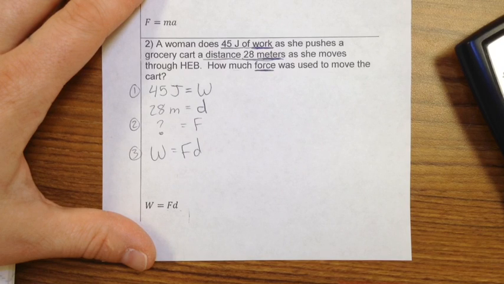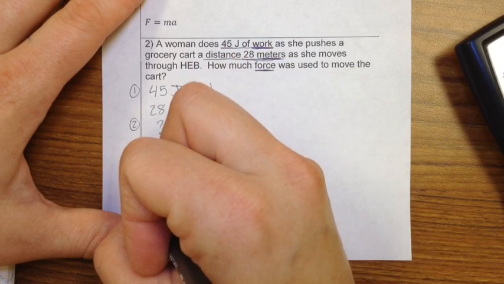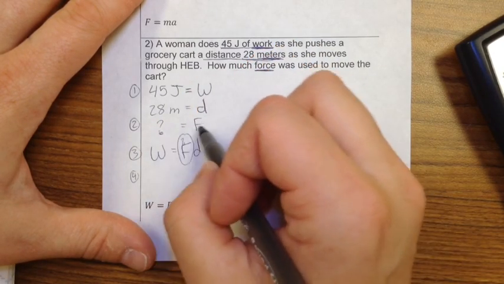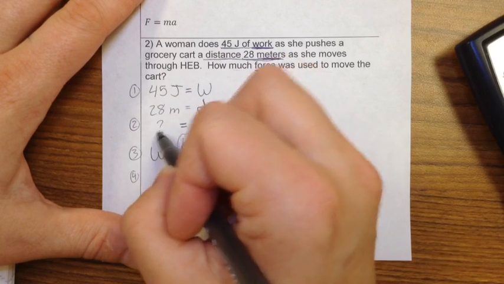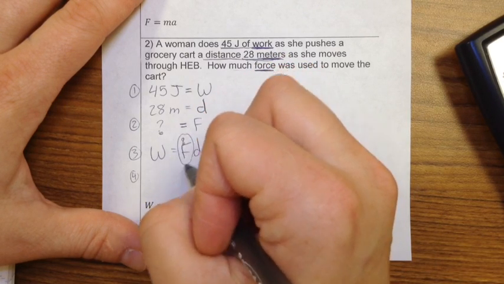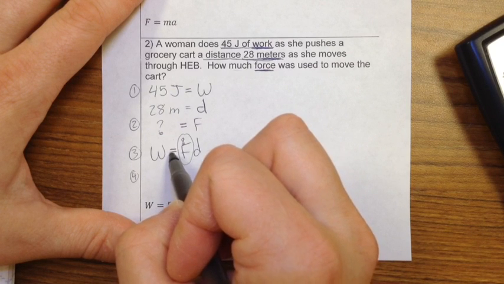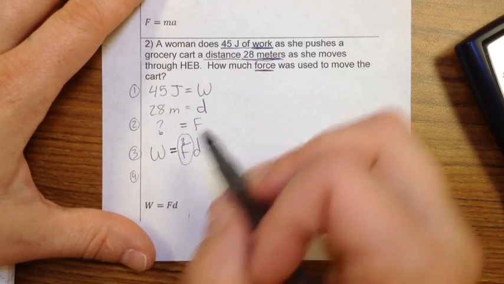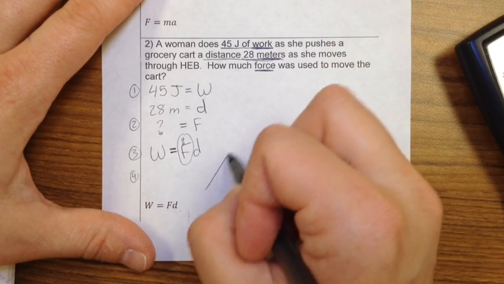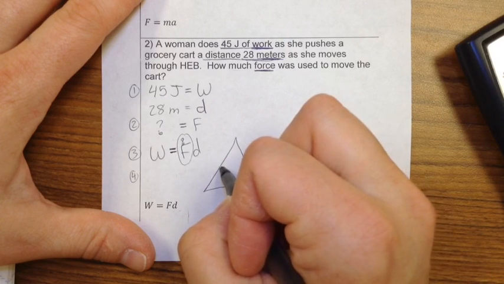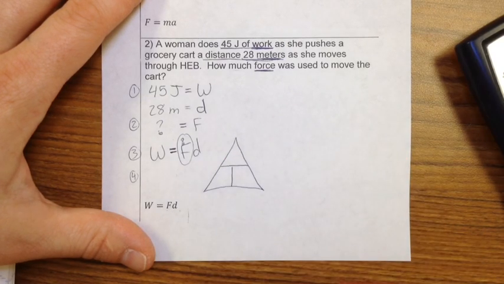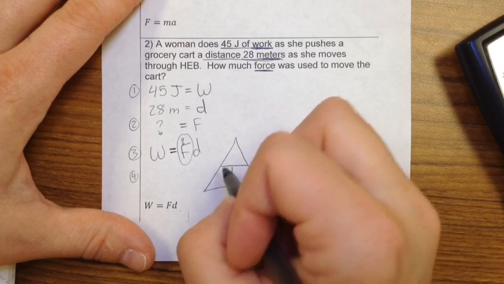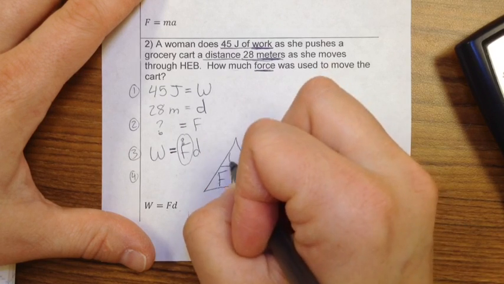Now, step 4 is optional, only if we need it. Do we need to rearrange the formula? If F is my question, if F is the question variable, do I need to rearrange this formula? Is F all by itself on one side of the equal sign? No, it's with the D. So yes, I need to rearrange. So, magic triangle. Draw your magic triangle with the uppercase T in it. Okay? F and D are side by side in the formula, so they need to be side by side in the triangle. So F and D are going to go on the bottom. That leaves W to go on top.